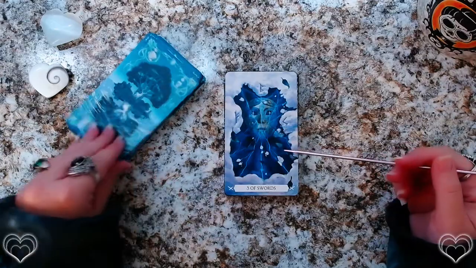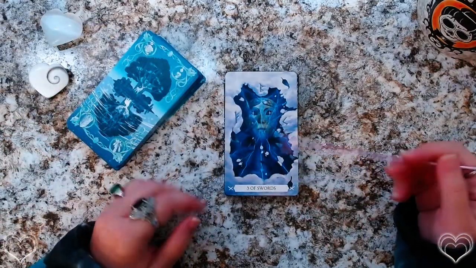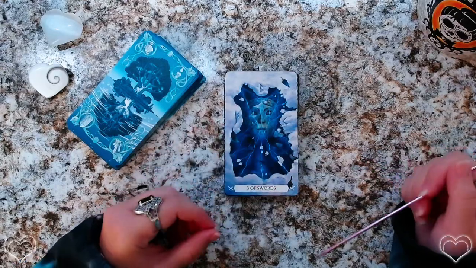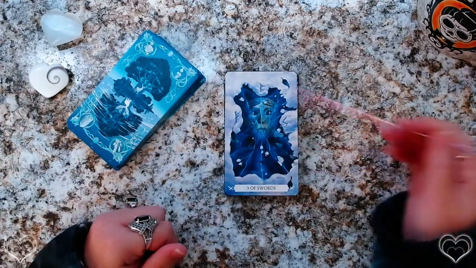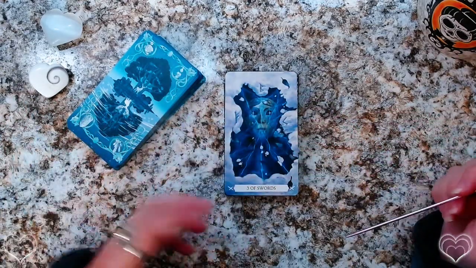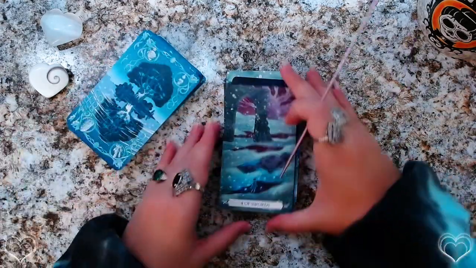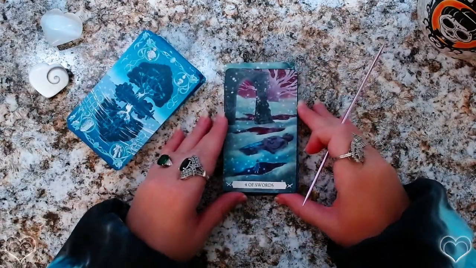It does look like that ice that she was on. She looks as though she is frozen in that water, and we see the cracking above. We see the snow and the runes and everything around her. So it is good. I just personally don't, it isn't my favorite. So here we have the 4 of Swords.